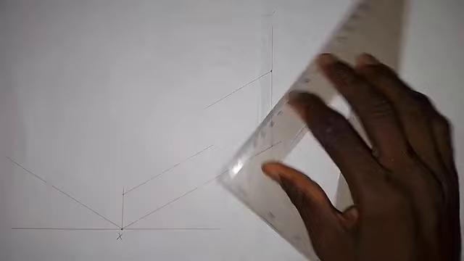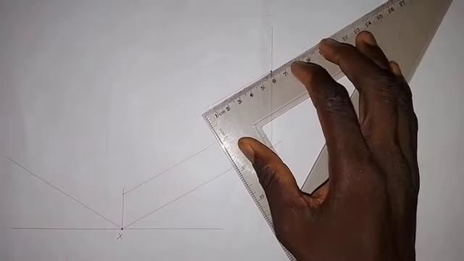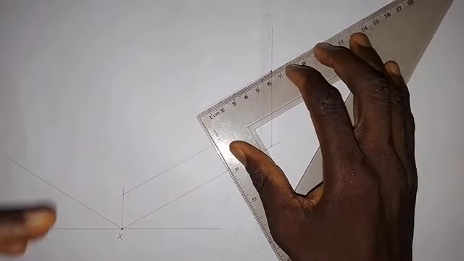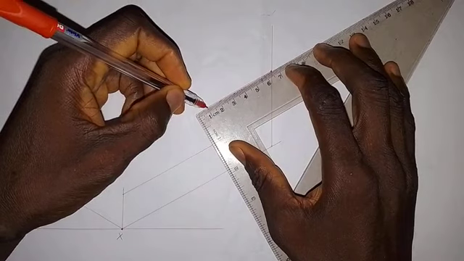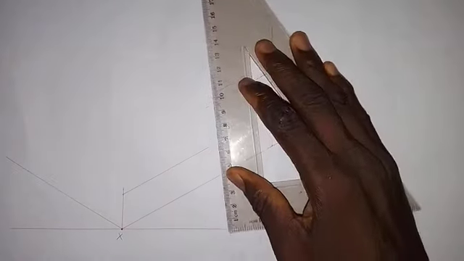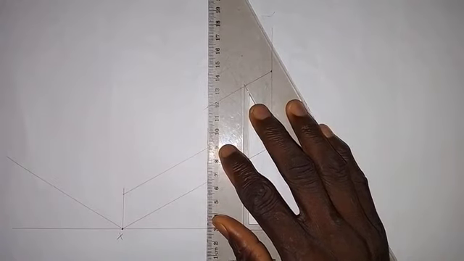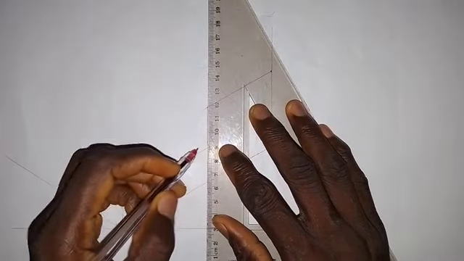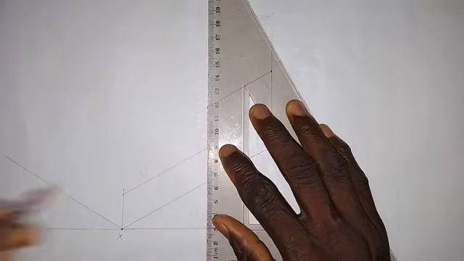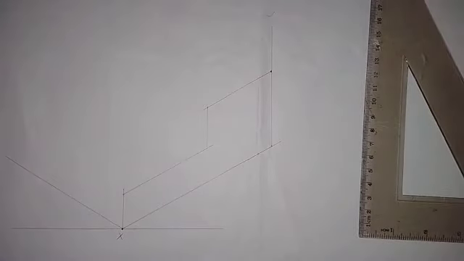So I just take a measurement of 55 millimeters from this end here. So this is 55 millimeters. So here I will draw a vertical line down. A vertical line down.